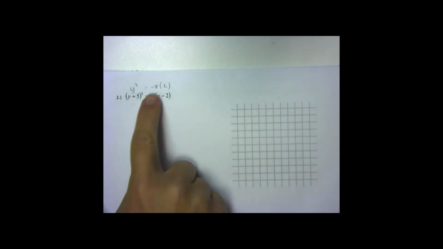It opens to the side, right? It's not going to be like this. It'll be like this or like this if x is squared. But y is being squared, so it's going to be either like this or like this. Since this value is negative, it's probably going to open to the left, right? It's going to open to the left.